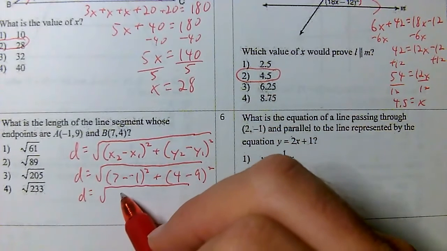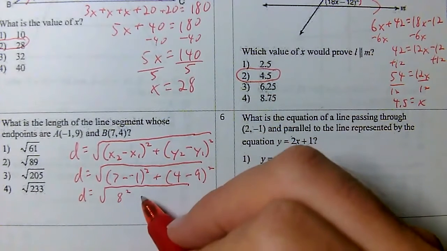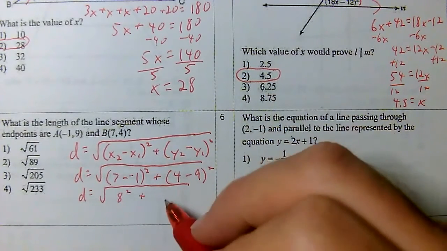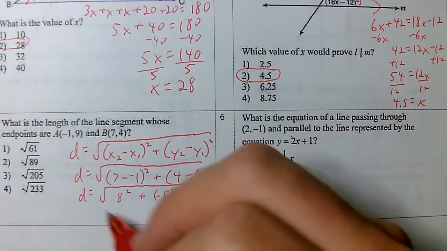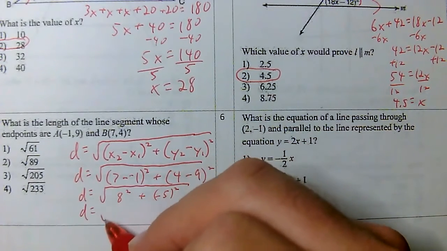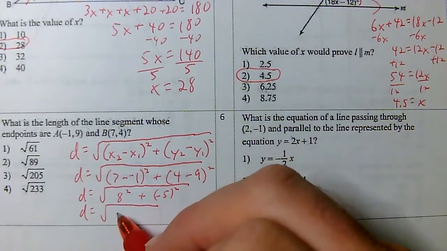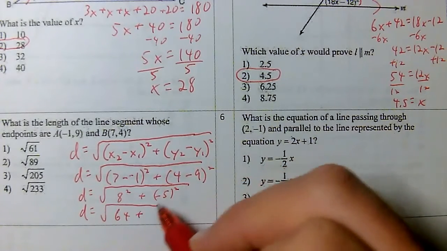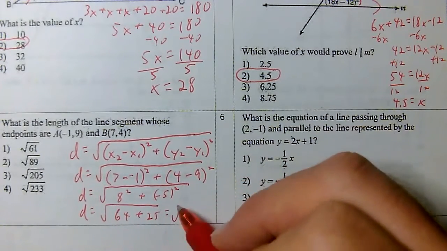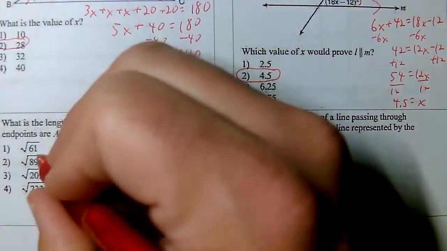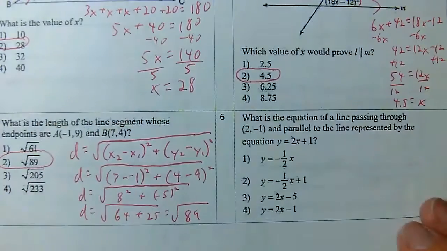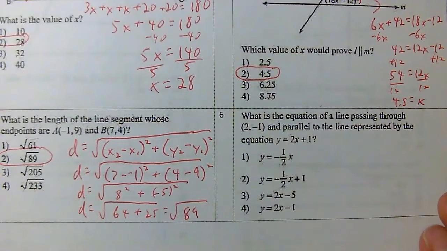This is going to give us positive 8 squared. This is going to give us -5 squared. 8 squared is 64. 5 squared is 25. Add those two up and you get 89. And that's our answer. It's a multiple choice question. The square root of 89 is there. So that's it.